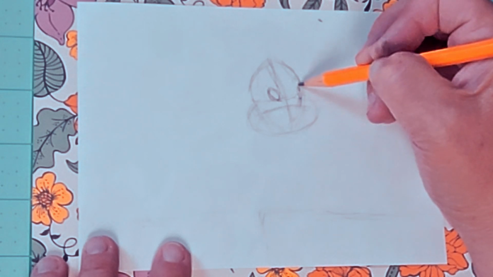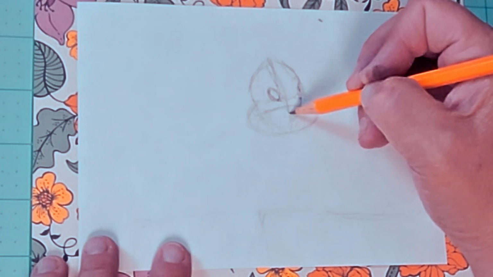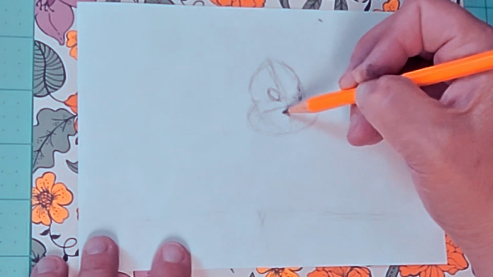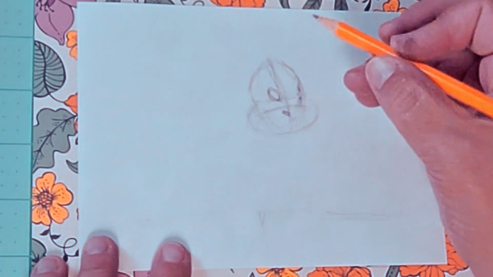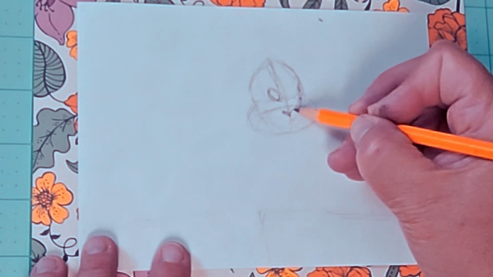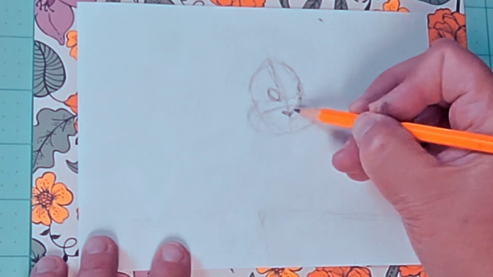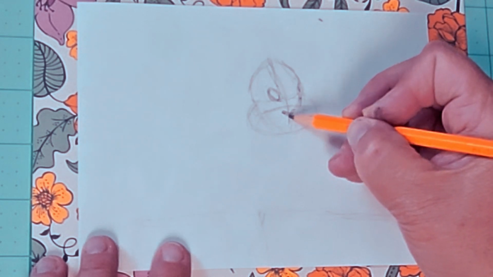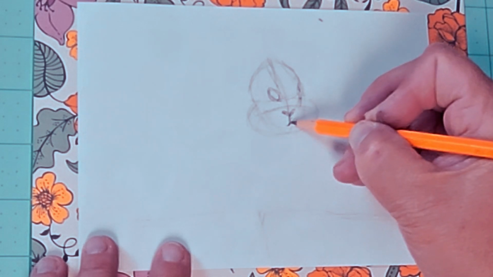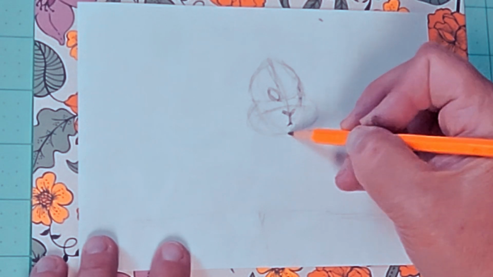Make sure I have his other eye over here. His nostrils, you might have to adjust a little bit. His nostrils are pretty much slits, almost like a V shape. So you just do a plain old V shape and then just a little bit of a mouth. His chin's kind of down a bit.